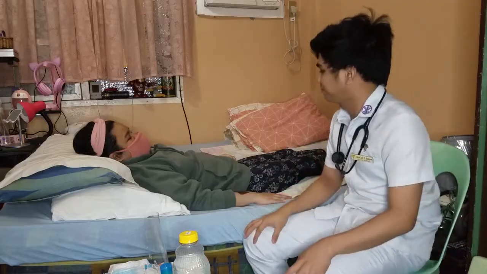For number two, we're going to review the order for irrigation and the type of solution that we're going to use for the patient's wound. This is to be done just to make sure of the doctor's order and to make sure the proper solution is being applied to the patient.